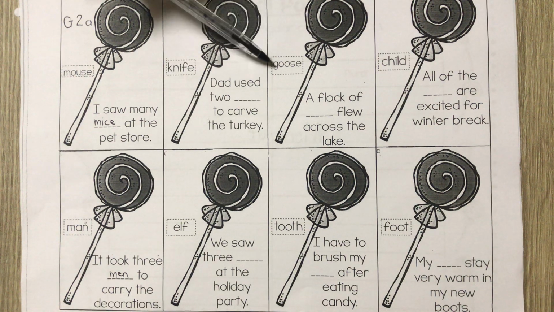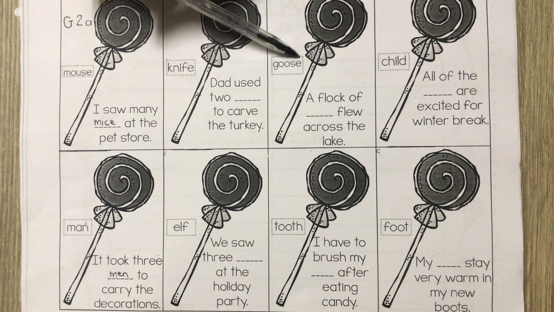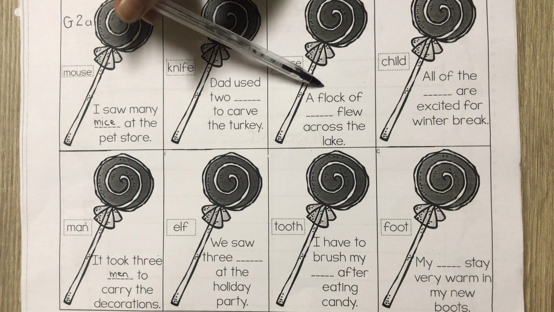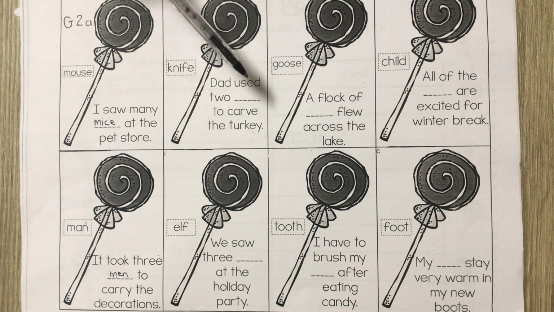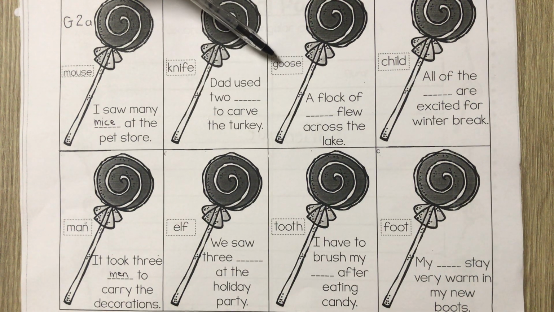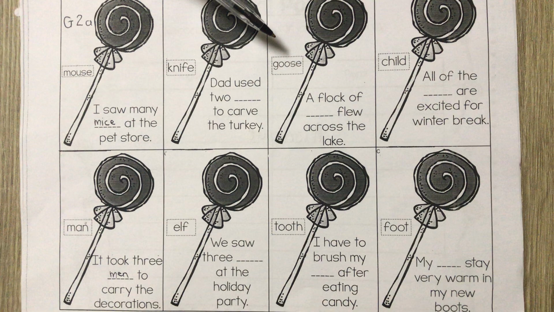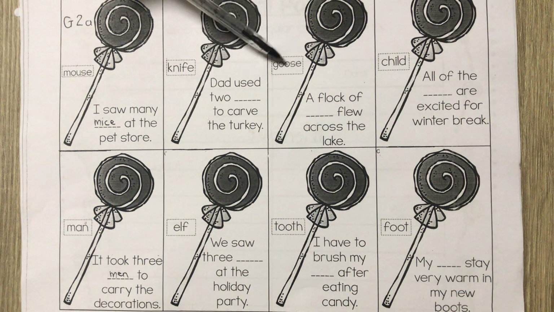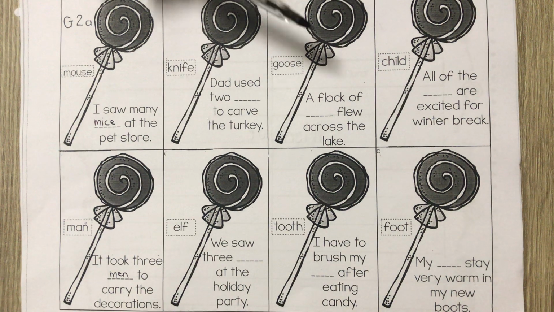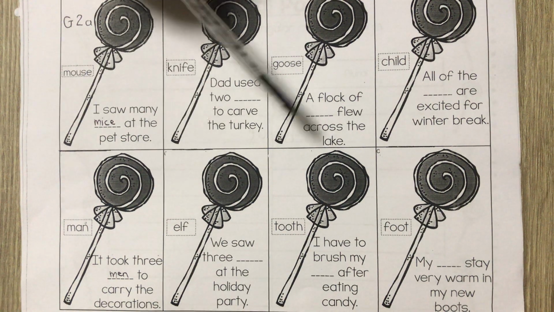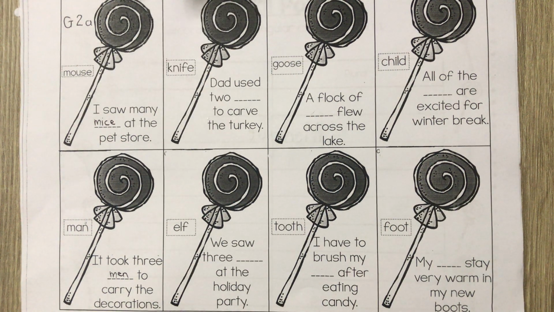Good. Next one. This word says goose. A flock of flew across the lake. Now, do we say gooses or do we say something else? It's not always the case, but it has a double o. If that helps you, it's the same as with tooth and with foot. We don't say tooths and foots. So, a flock of flew across the lake. Write the plural of goose in that space.